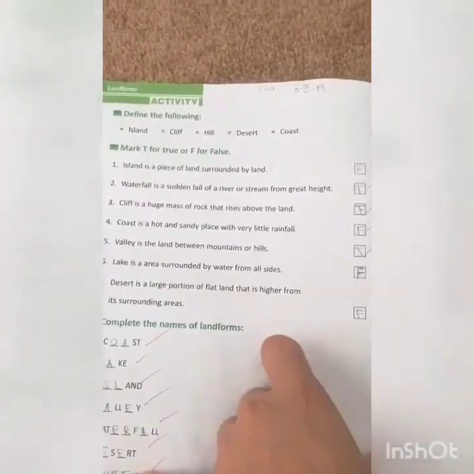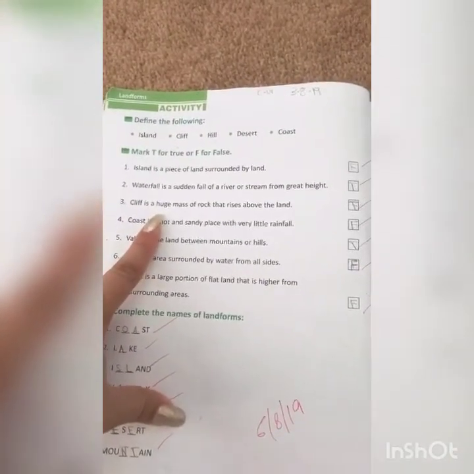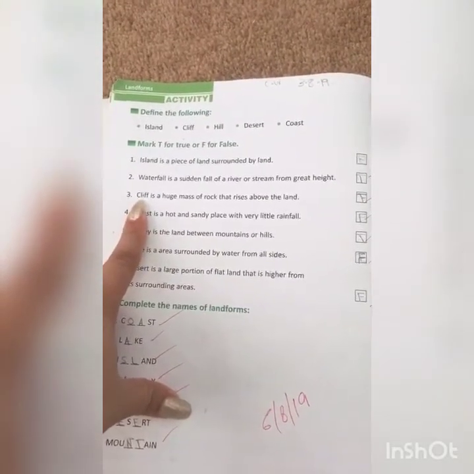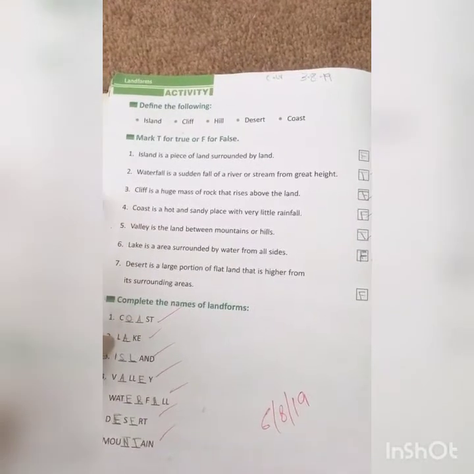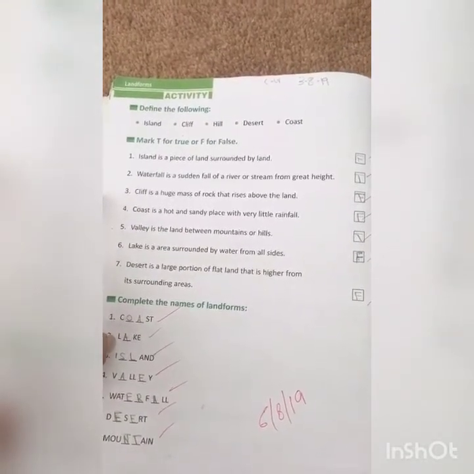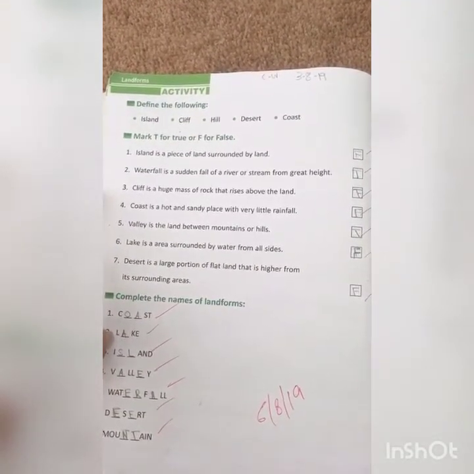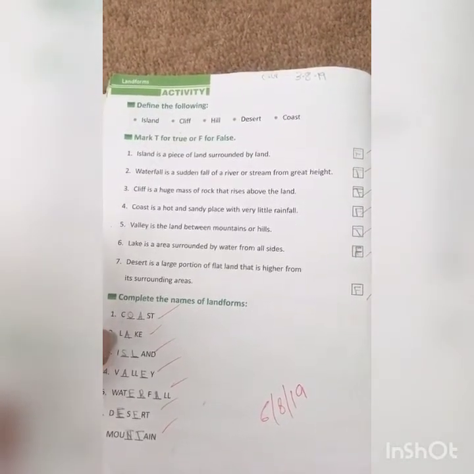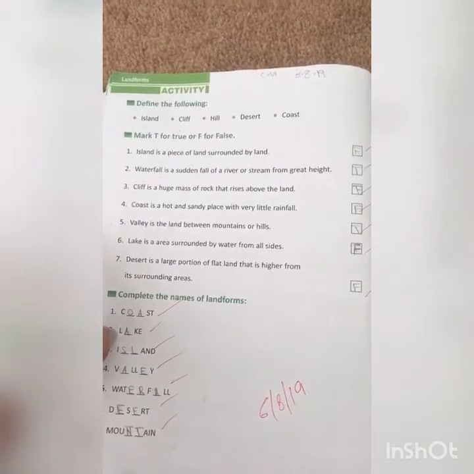Now here, mountain is a very huge mass of rock that rises above the land. If here word would be mountain, then it will be true. So it is false here. Number 4, coast is hot and sandy place with very little rainfall. No, false, because desert is hot and sandy place with very little rainfall.